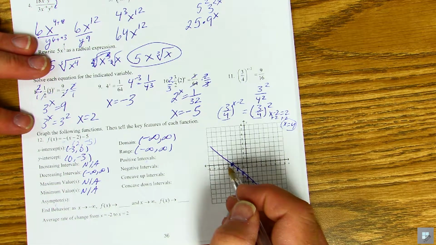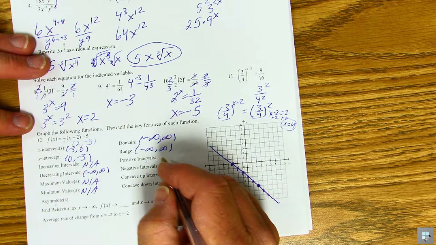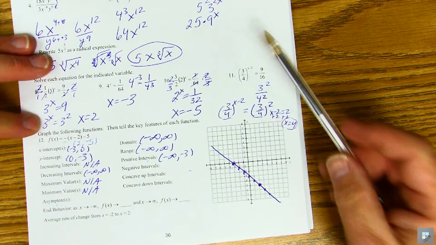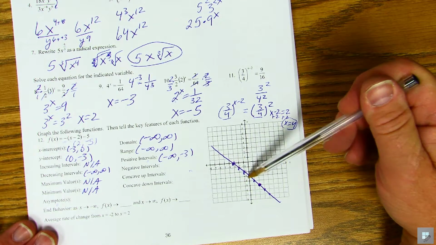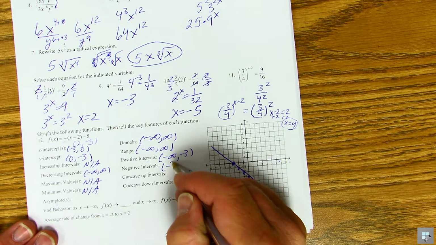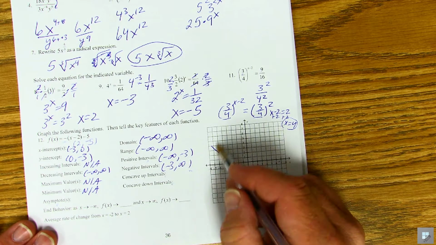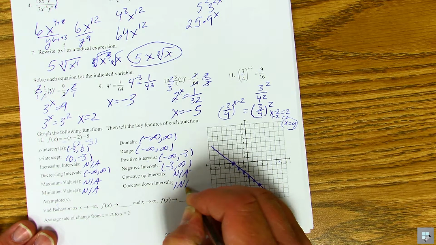So this point right here is our key. So negative infinity up to negative 3, it's positive. Then look, from negative 3 on this way, the graph is below the x-axis. Hence, from negative 3 to infinity, it's negative. Concavity has to have curvature to be concave, so there is no concavity here.